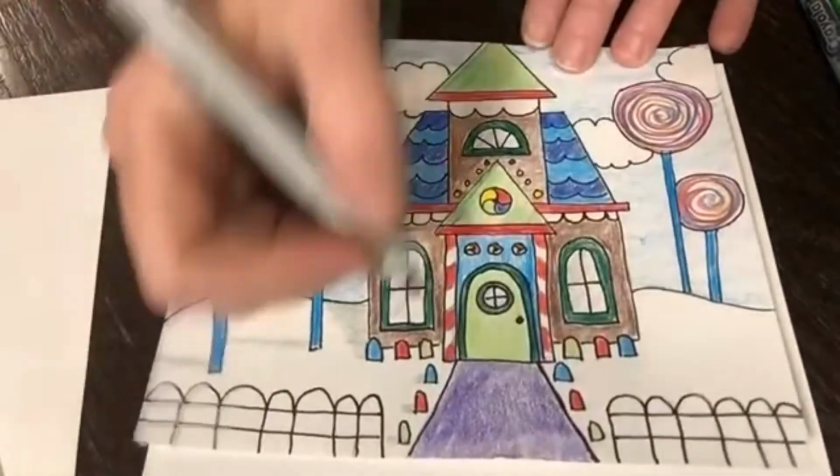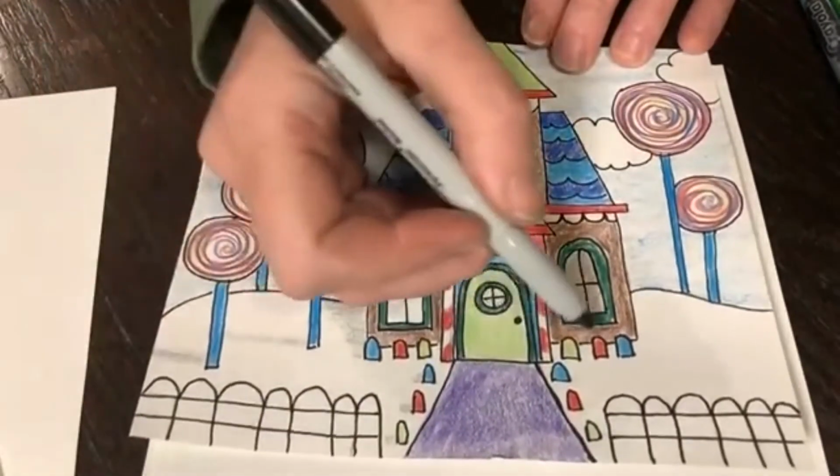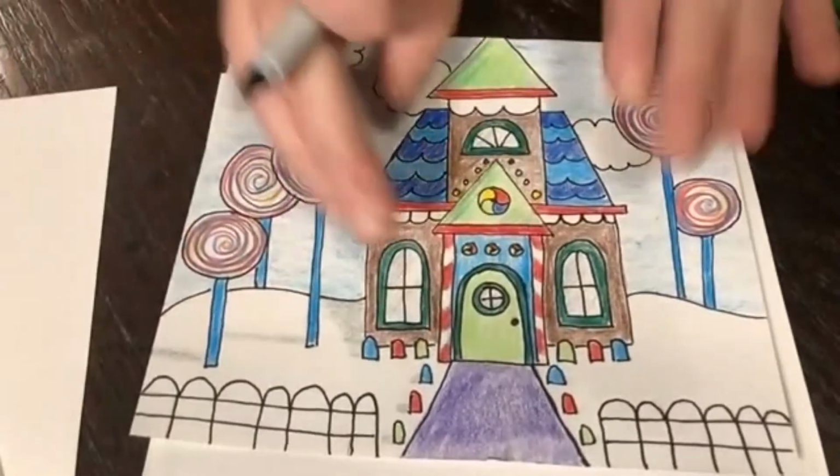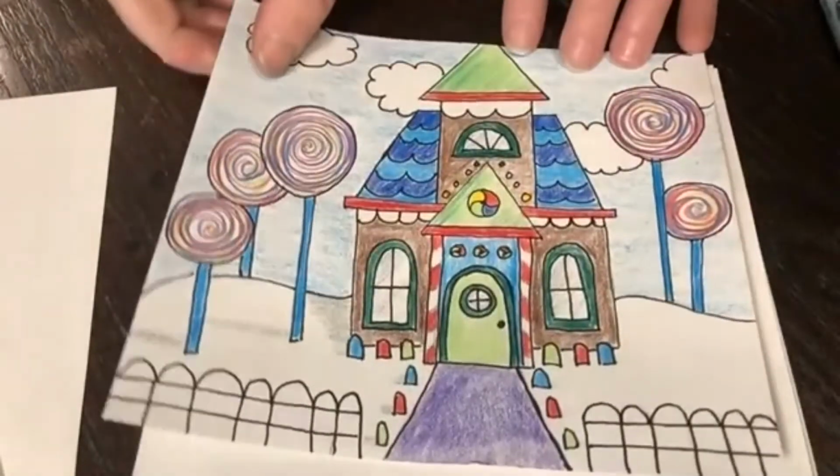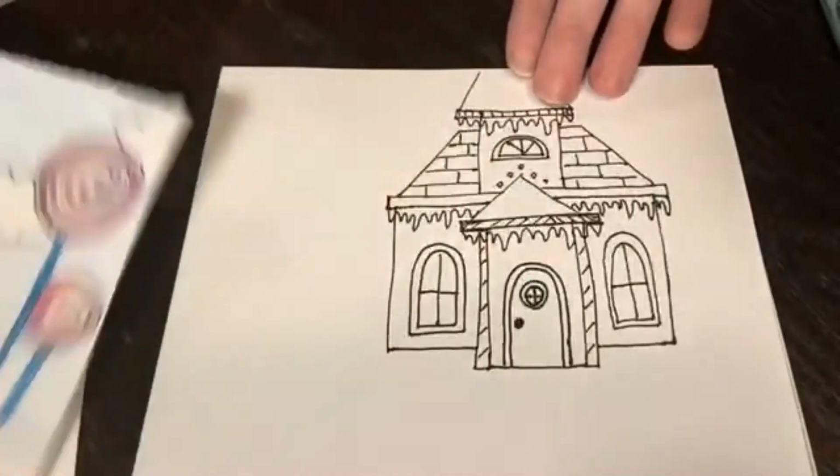You can see if you want to add more details, I put some little gumdrops in the front. You might add candy canes around or Skittles, little different kinds of candies that you like.